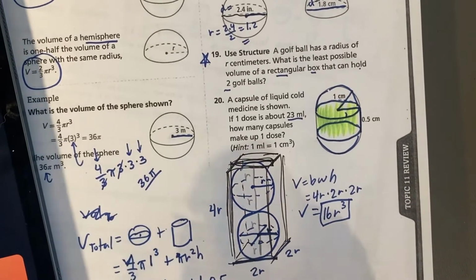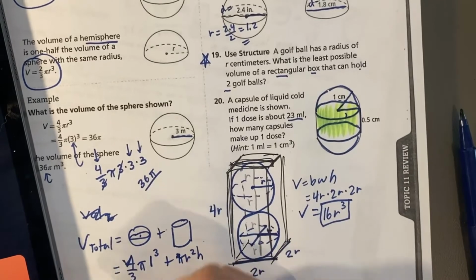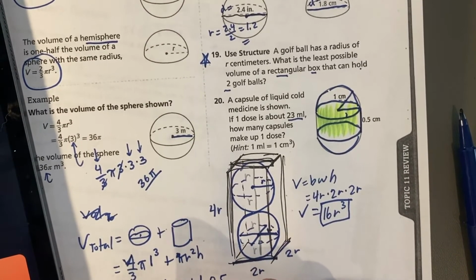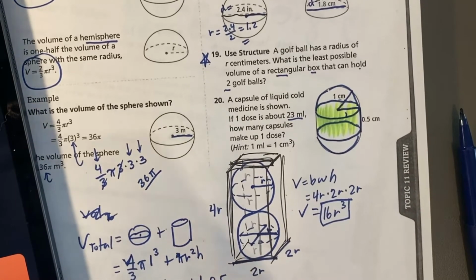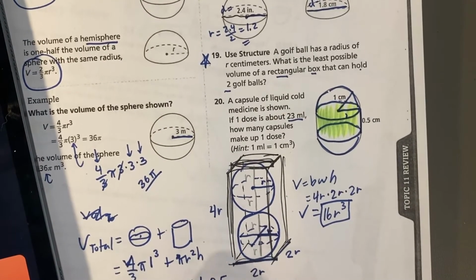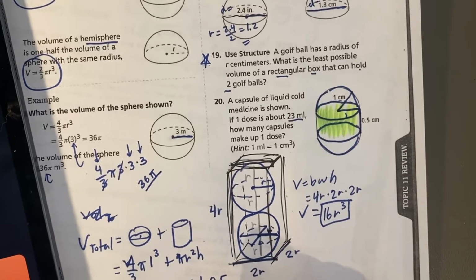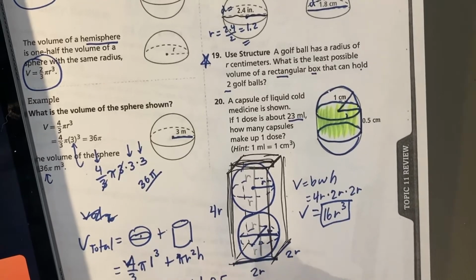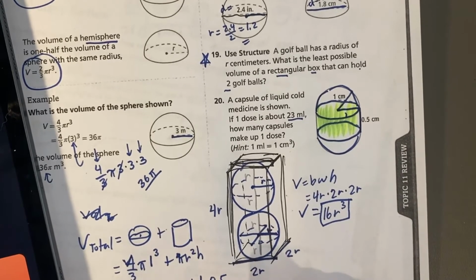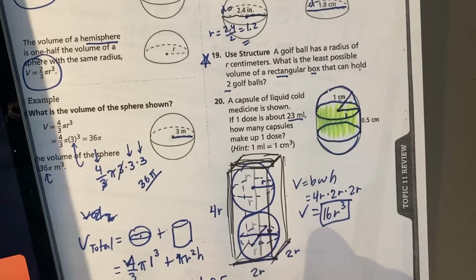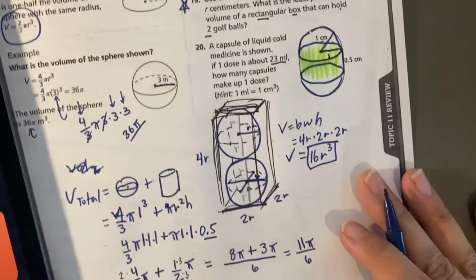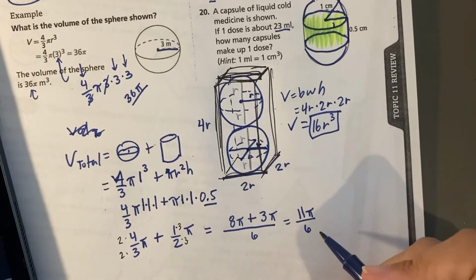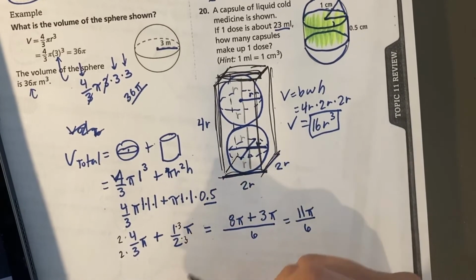So if we combined these, if I multiply both sides by 2, multiply both sides by 3, I could turn this into a decimal, but I kind of like an exact answer. I think that would be more fun. So 2 times 4 is 8 pi in the numerator. And then 3 times 1 is 3 pi in the numerator. And this is all over 2 times 3 or 6. So that would give me 11 pi over 6. That's a more exact answer. Okay. Now, that's my volume of both of my shapes.